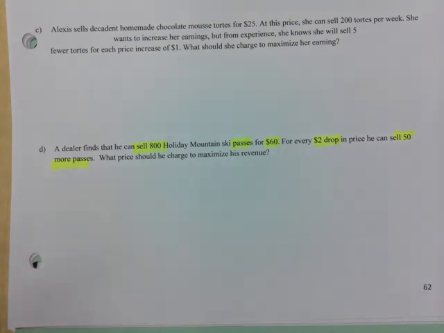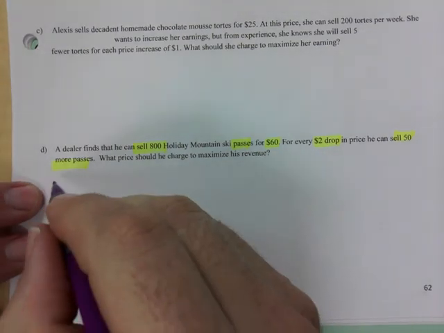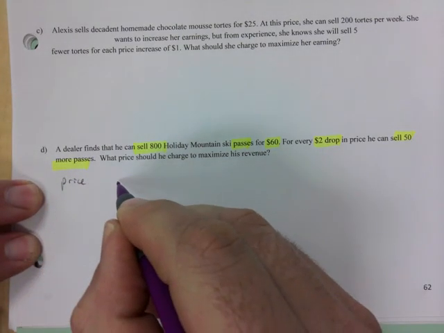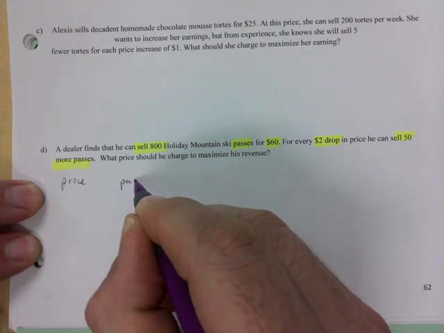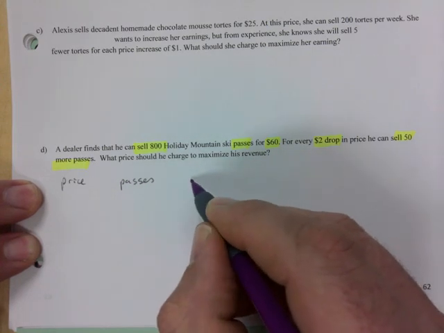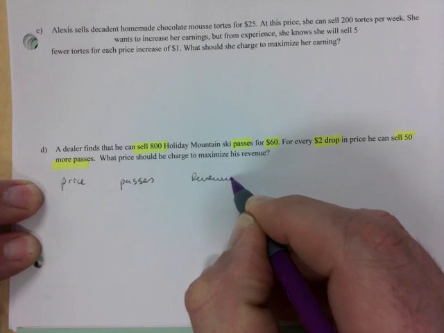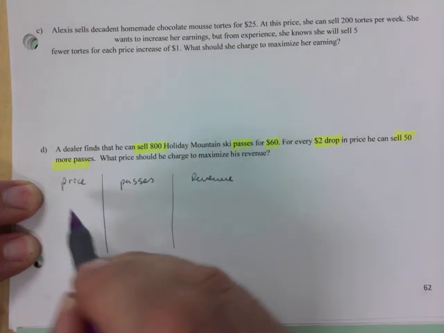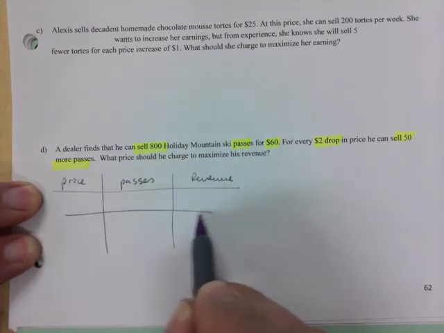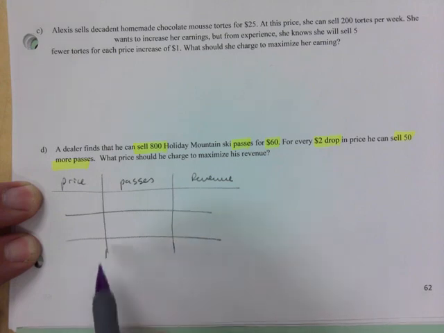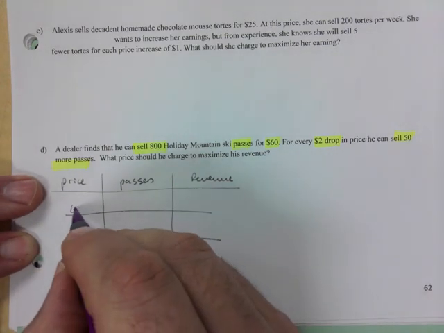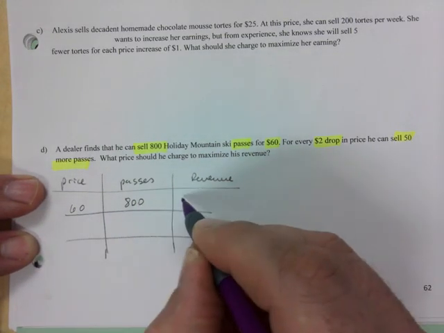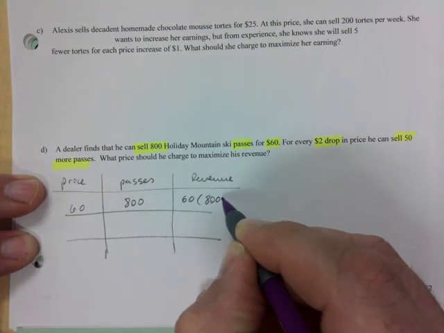What should you charge to maximize revenue, right? So you'd go price, passes in this case, revenue, right? So you kind of make one of these, and you need at least 3 rows filled in. Okay, so at $60, they sell 800, so it's 60 times 800.